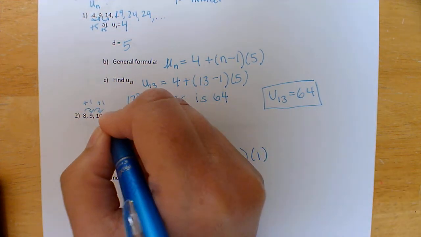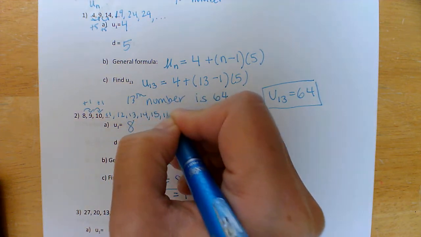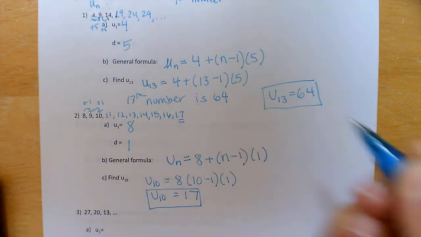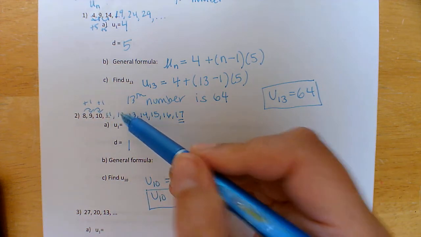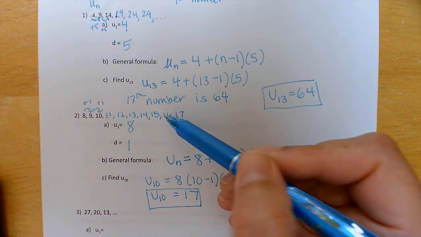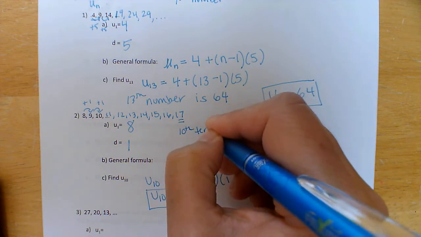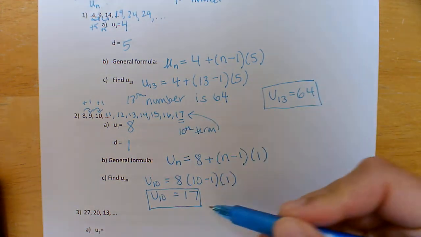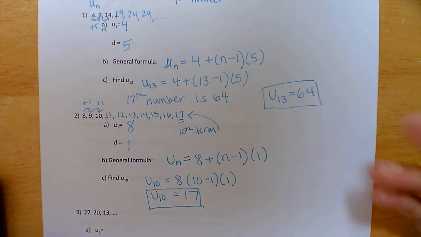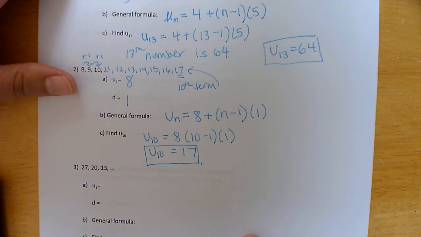So if I just kept counting 11, 12, 13, 14, 15, 16, 17, let's see if that's the 10th term. 1, 2, 3, 4, 5, 6, 7, 8, 9, 10th term here. So we got it by not only counting, but we also got it using the general formula. Okay, let's see what's next. Number 3.